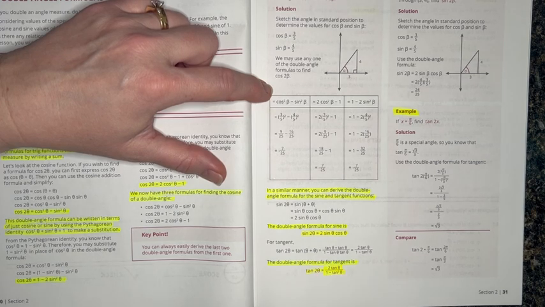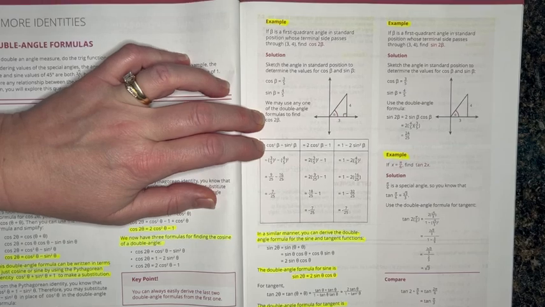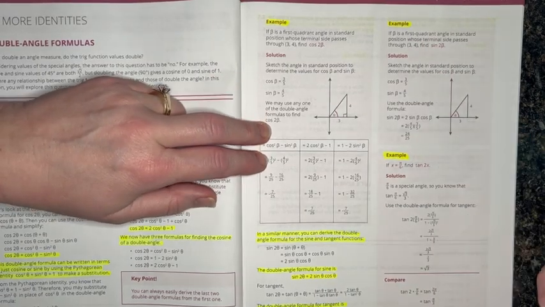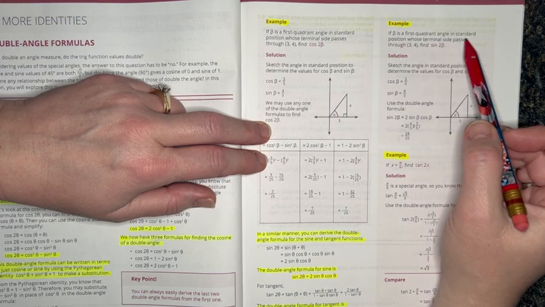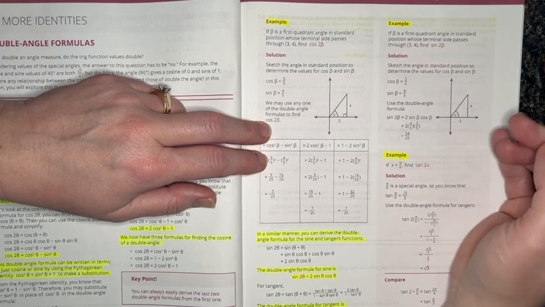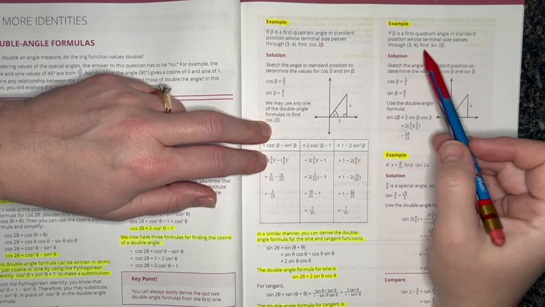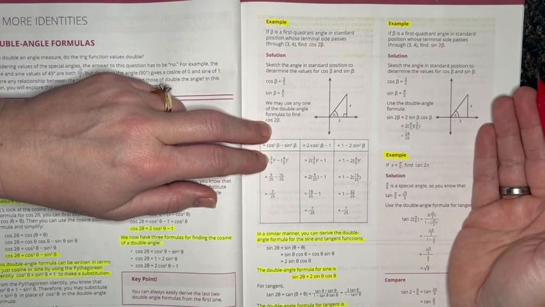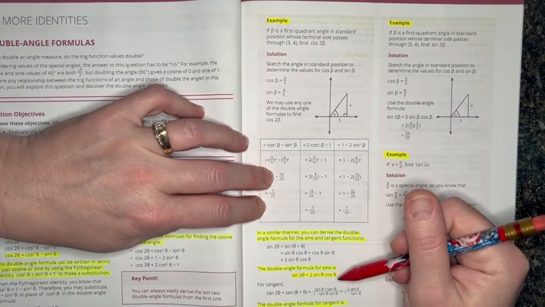Okay, so the tangent one's always a little bit more complicated. Let's take a look at a couple of these examples. For this first example on page 31, second column, it says if beta is a first quadrant angle in standard position whose terminal side passes again through the point (3, 4), find the sine of 2 beta. Okay, well, they've only given us one formula for that at this point.